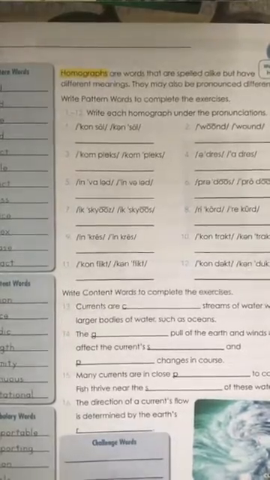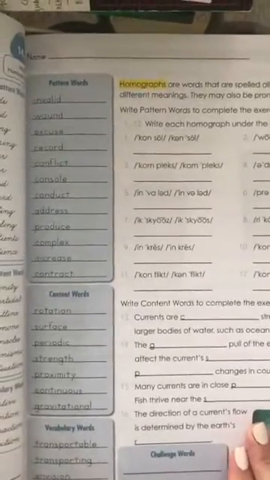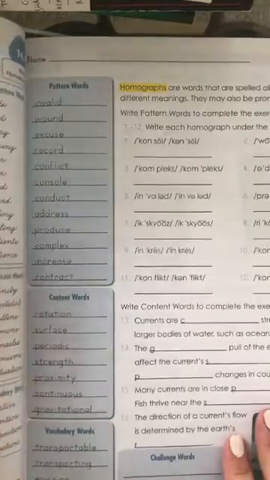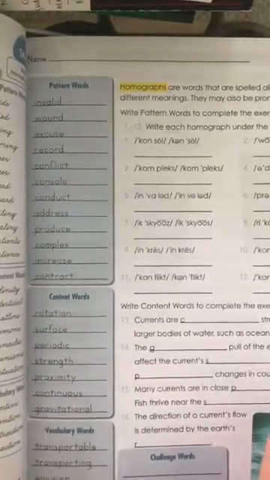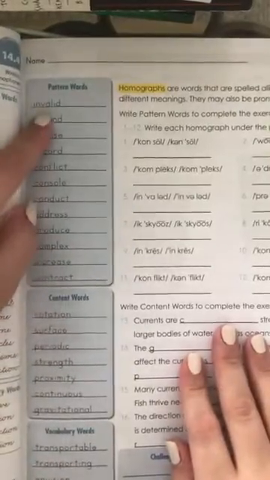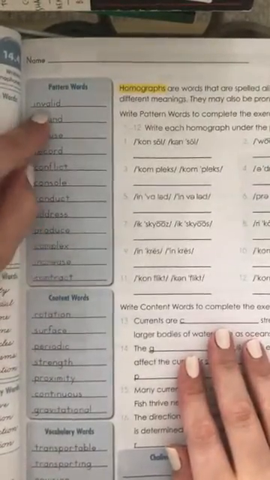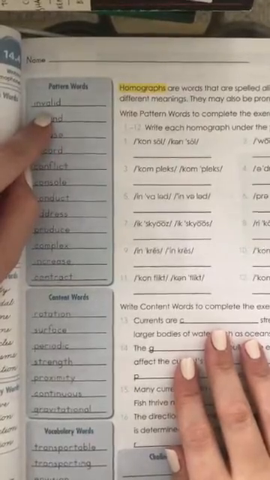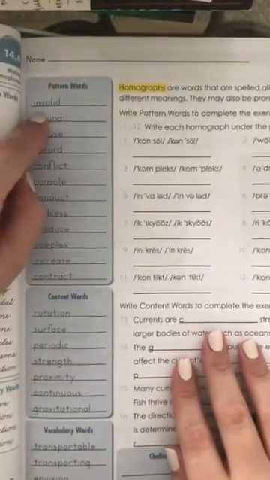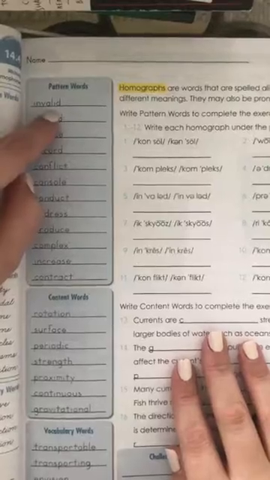So for our pattern words, first, I'm going to read you both pronunciations. So here we have the word "invalid" or "invalid," spelled exactly the same.